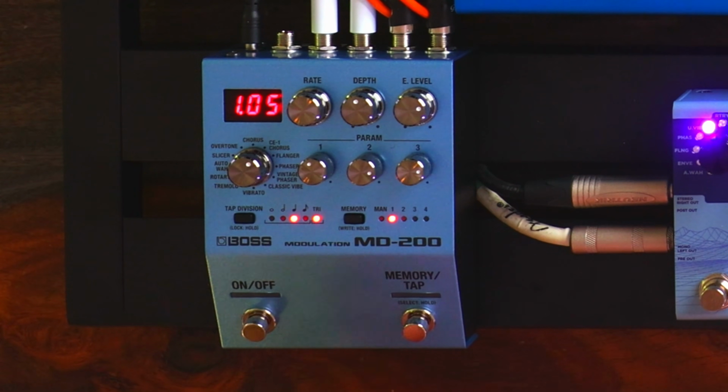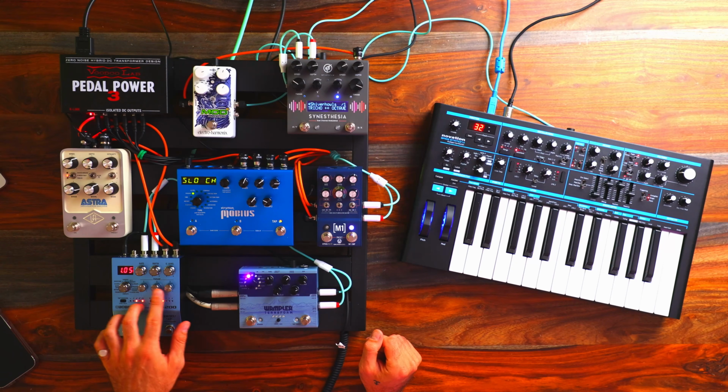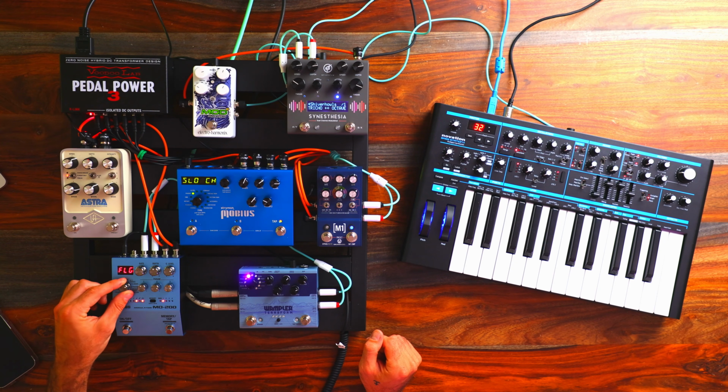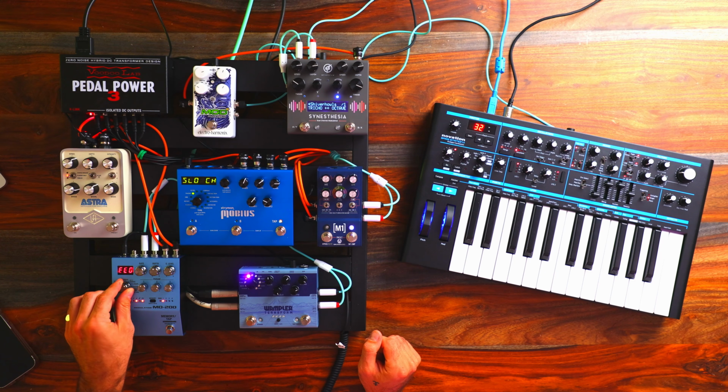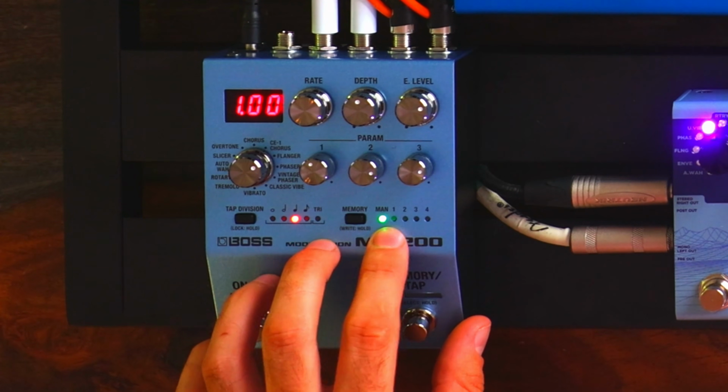Some more basic repetition as well. On the top, we have rate, depth, as well as level. Below that are 3 parameters that you could change depending on the effects that you're using. So from one effect to the next, these parameters will be different. You've got 4 slots for memory as well as the manual preset.